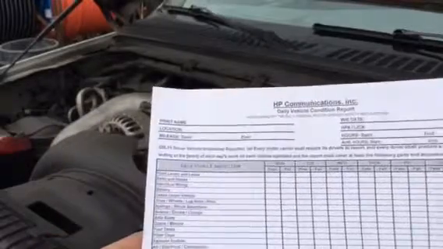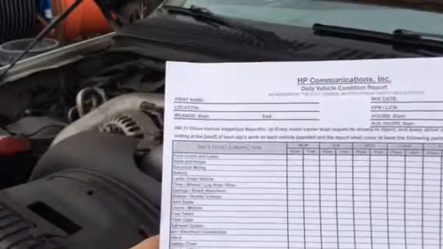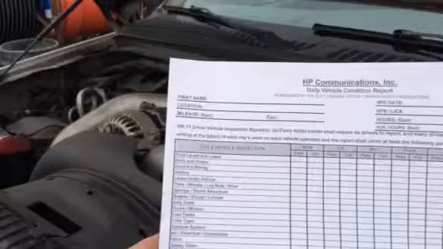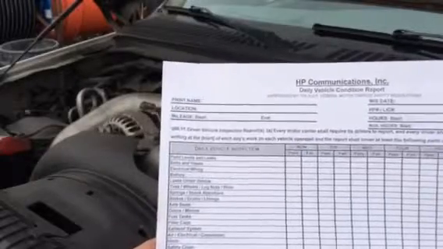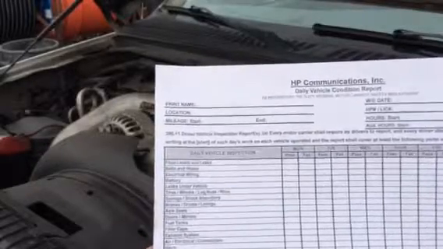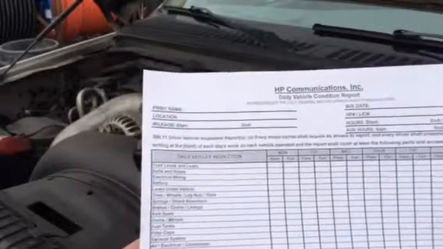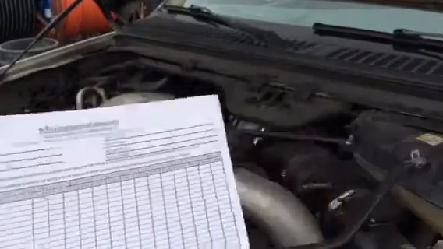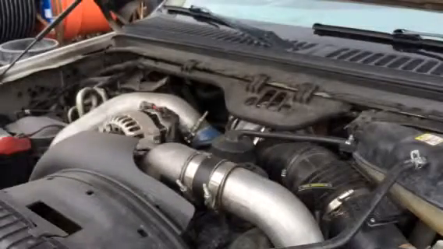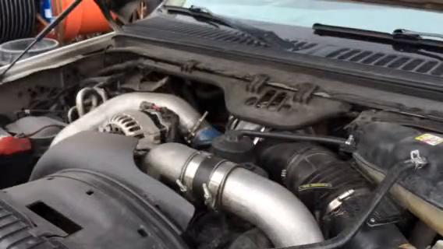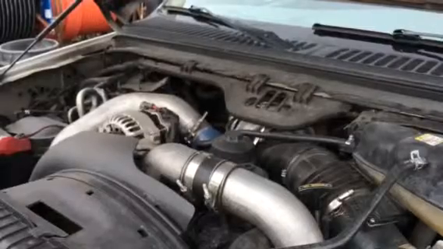Okay, first thing we're going to be covering is going to be fluid levels and leaks. So I'm going to be showing you how to check the fluid levels correctly on your truck, and where to look for leaks and figuring out what it is that is leaking. Okay, so what we have here is an F550, and the first thing we're going to do is check the engine motor oil.